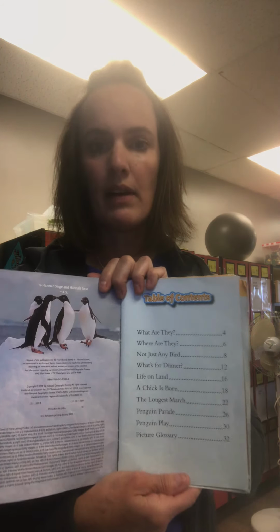Let's look at the next easy book that we ordered here. I'm going to start with the table of contents. So we looked at it briefly, right? Okay, so that's where they live, what they eat, what's for dinner. What do you think that's about? Yeah, food.